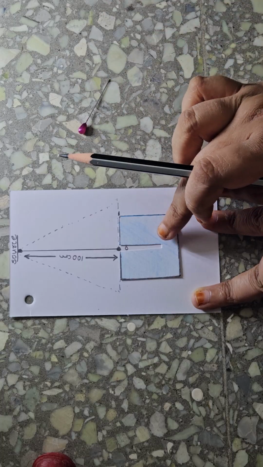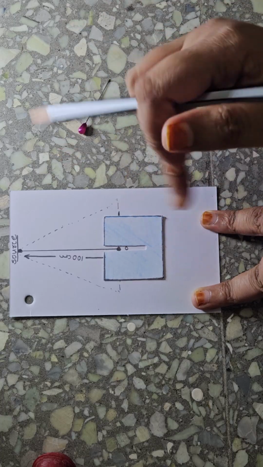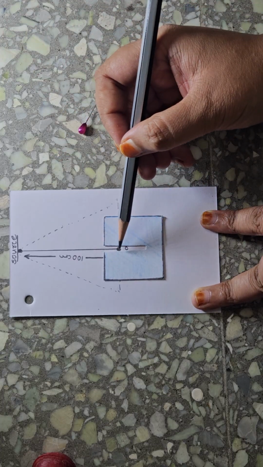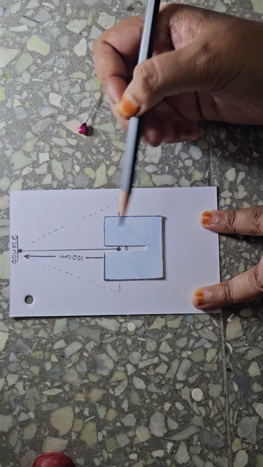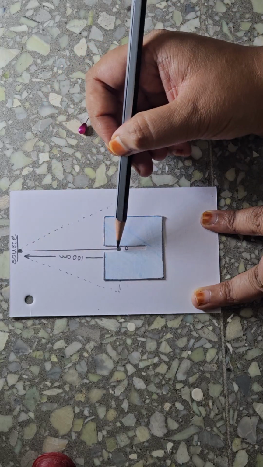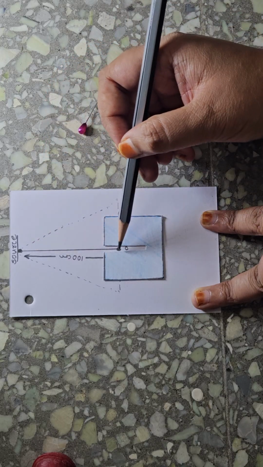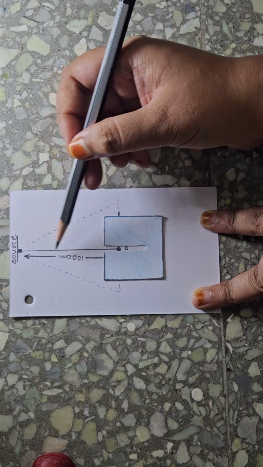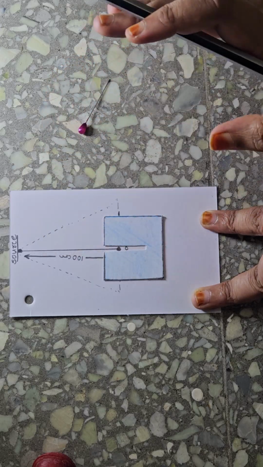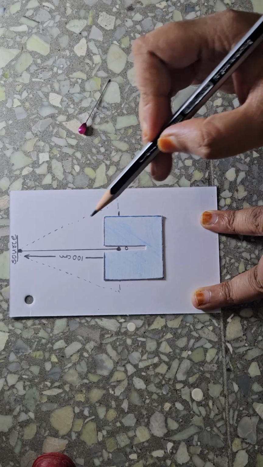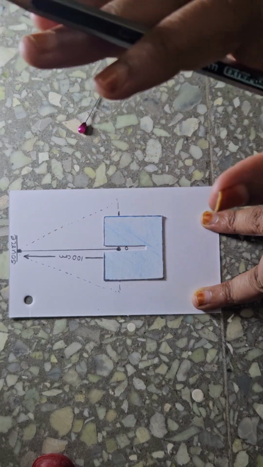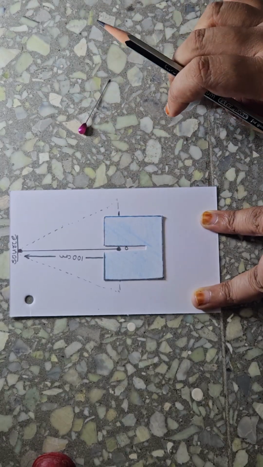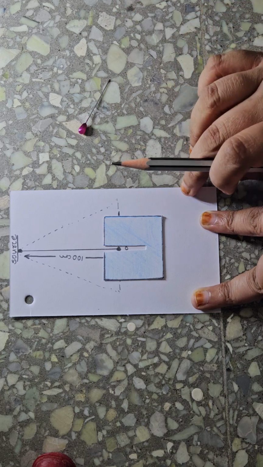Now if I move the phantom inside, up, then the isocenter is lying in the phantom, but the source to this distance would be source to axis distance, that is again 100 centimeter. I hope the difference between source to surface distance and source to axis distance is clear. Now let us move to PDD and TMR.